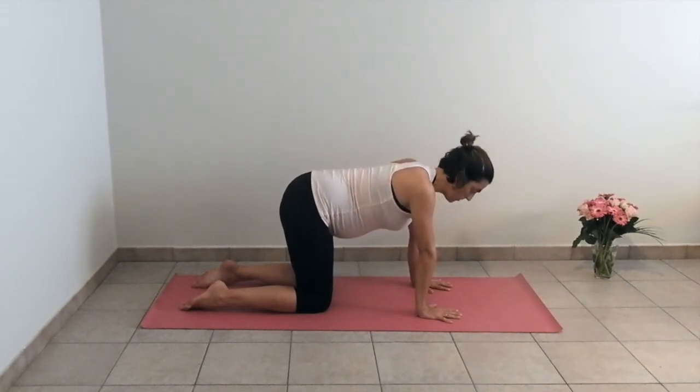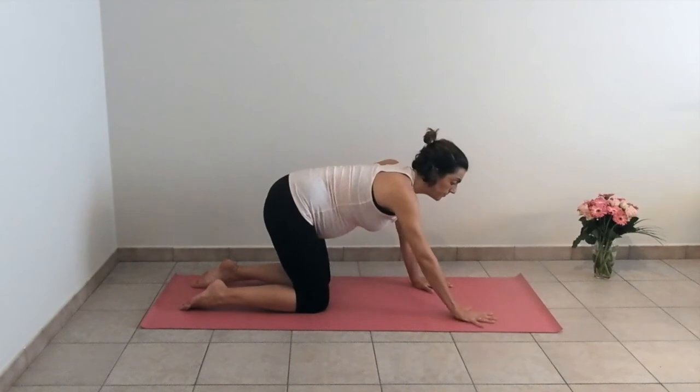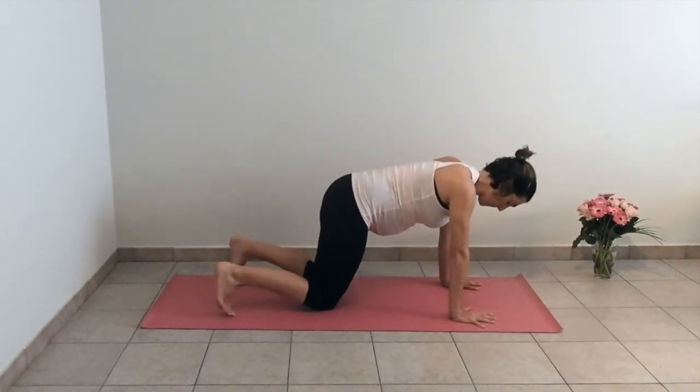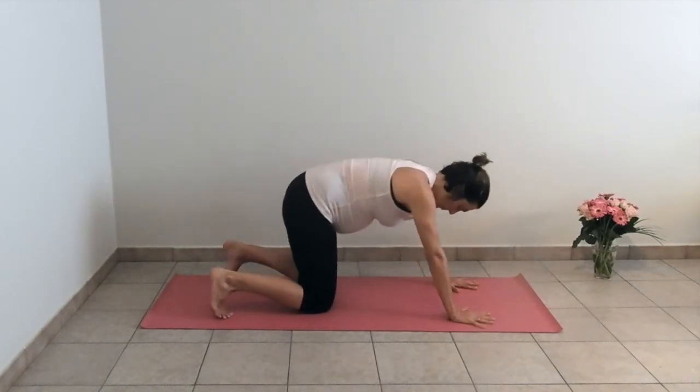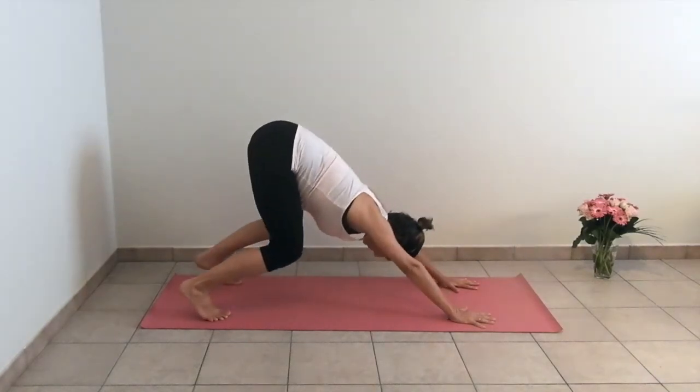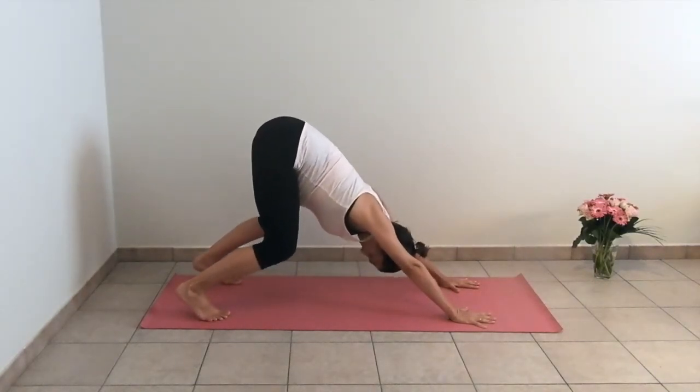And then we are preparing to come into our downward dog. So spreading the fingers wide, getting the feet nice and wide again to create space for belly, and then lifting the buttocks up and back. And here it's important to keep a bend in the knee.